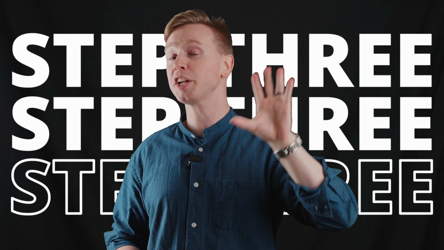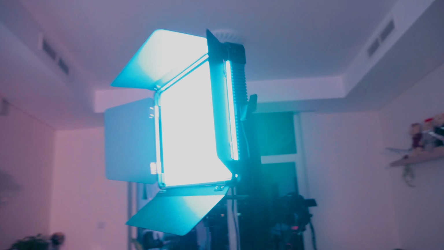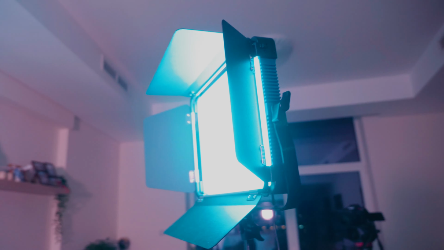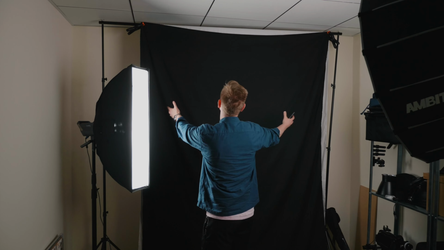Step 3. Setting up the lights and filming. Alright, so I got my professional LED panels and I can start simulating the lights in the scene. But I have a big problem. My studio is super small. Let me show you. Here you go. This would be my green screen. There's no way I can move around in this little space and somehow be creative. It ain't possible. But that's what filmmaking is all about. Finding creative solutions. Let me zoom you back in.